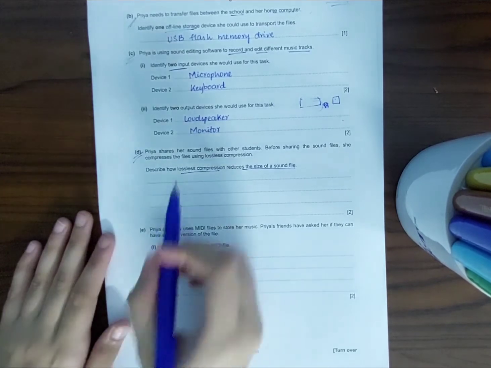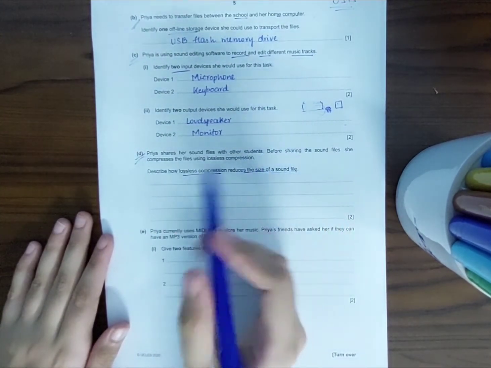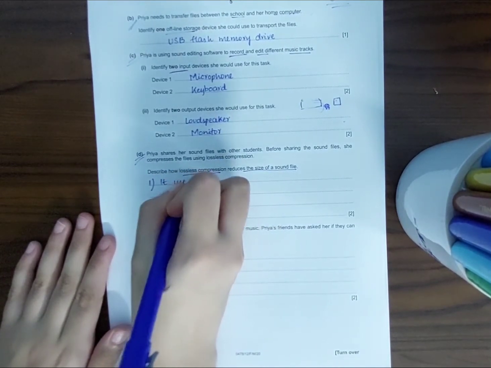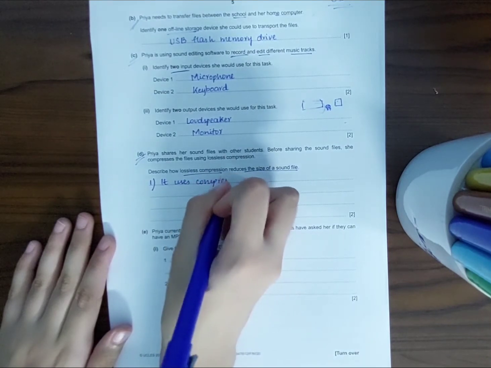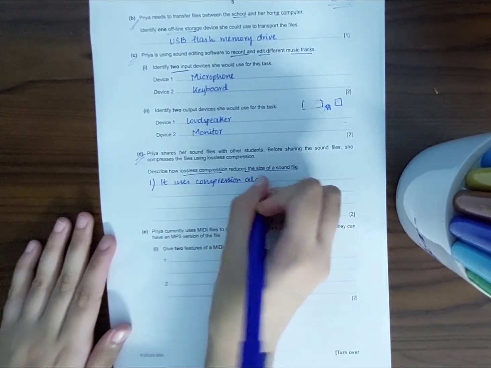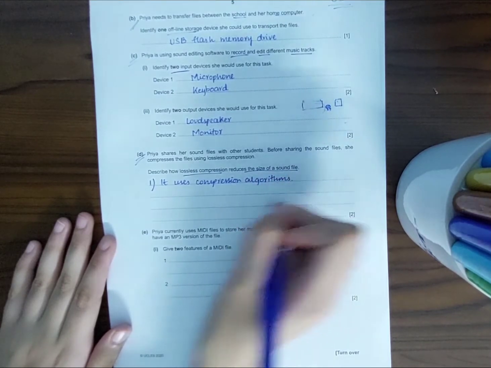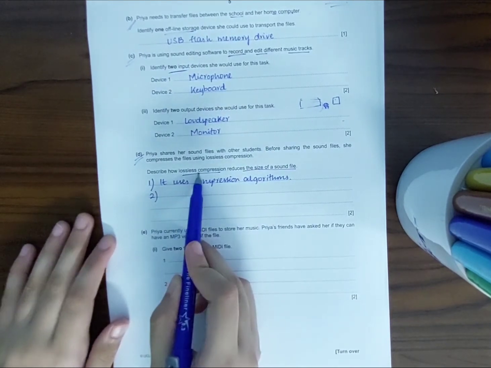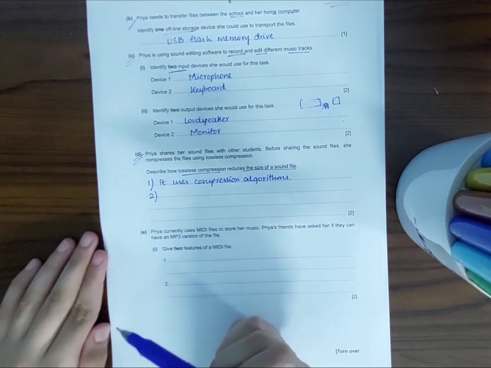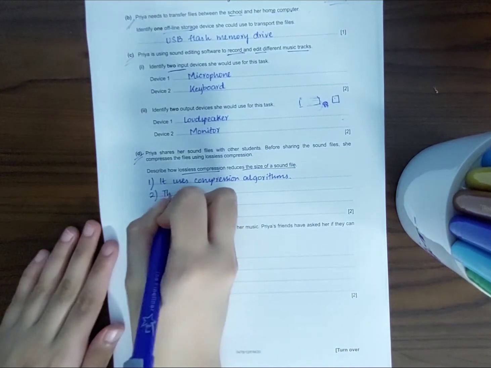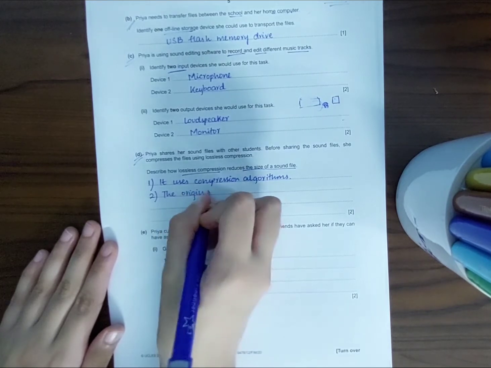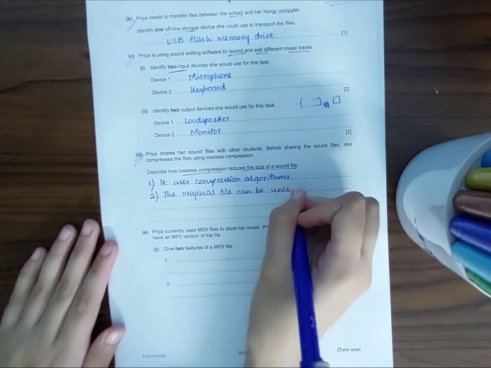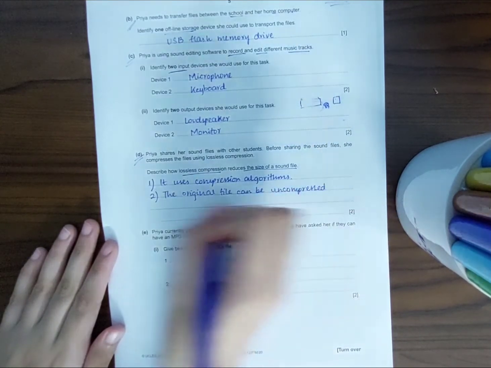Whenever this compression thing is used, I always say that 1 mark is always awarded for writing that it uses compression algorithms. And for the second point, because they're talking about lossless, you could say that the original file can be uncompressed again.